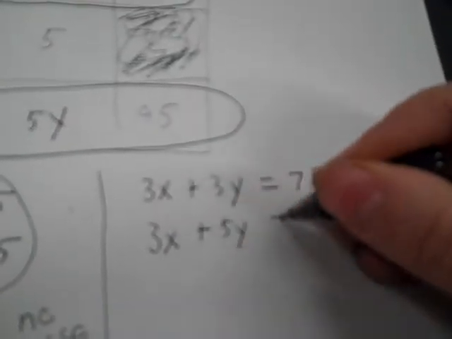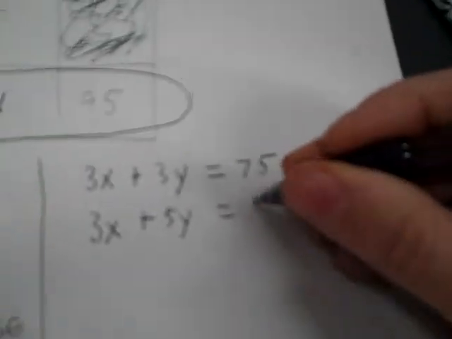Okay, so I have 3 here, so I'll be timesing these all by 3 on top, and 1 here, so 1, 1, 1. So 1x times 3 is 3x, plus 1y times 3 is 3y. And then 25 times 3 equals 75. Okay, so 3x times 1 is 3x. 5y times 1 is 5y. And then 95 times 1 is 95.